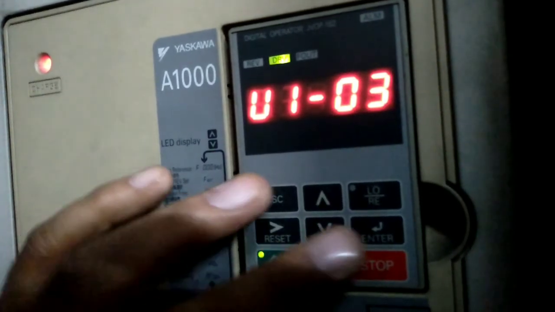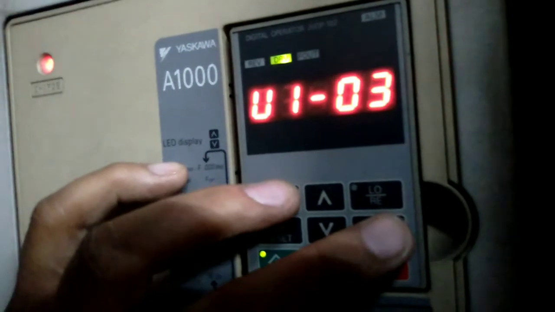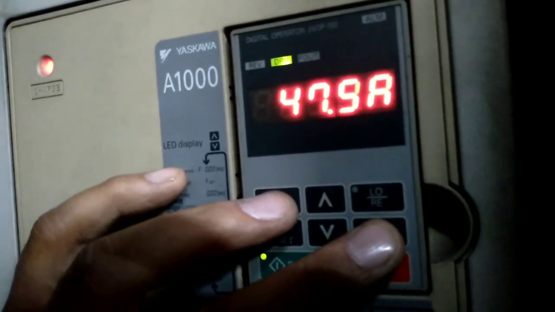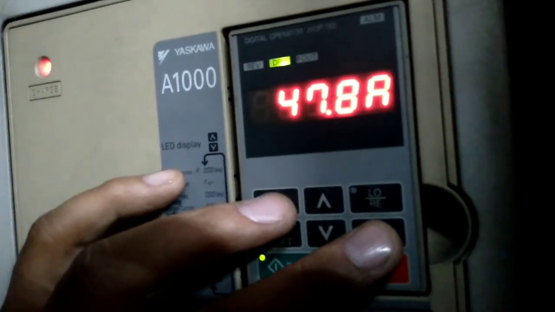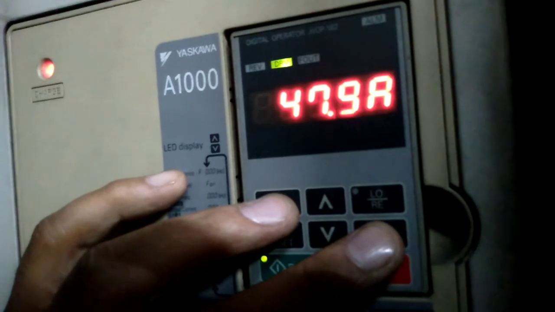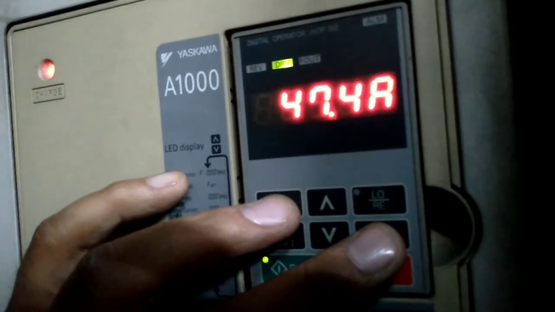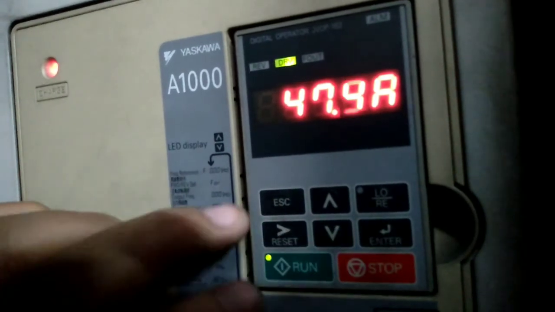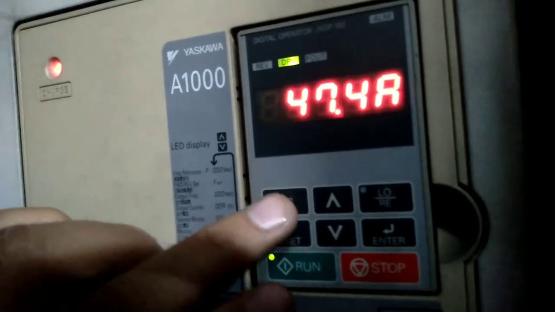U103 is another monitor parameter. To enter, press the enter button, and as you can see this is 47.5689 ampere. It is actually the running current. So U103 is the running ampere of the drive. Since the drive is driving a motor at present, it is showing the running ampere.